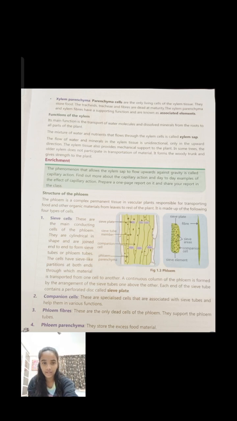Now question number 25. What are associated elements? The answer is, the xylem parenchyma and the xylem fibers have a supporting function and are known as associated elements. Now let's see the functions of the xylem. Its main function is the transport of water molecules and dissolved minerals from the roots to all parts of the plant.